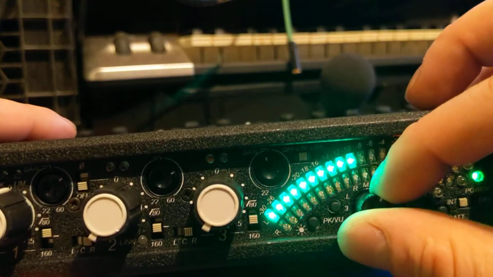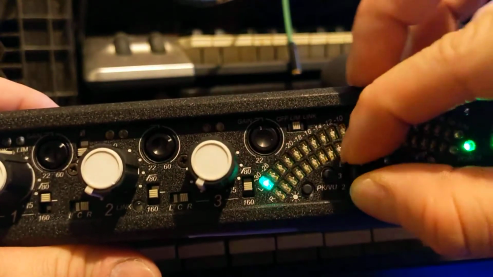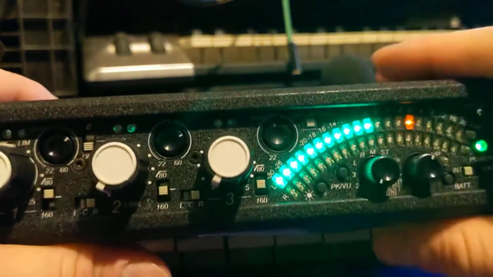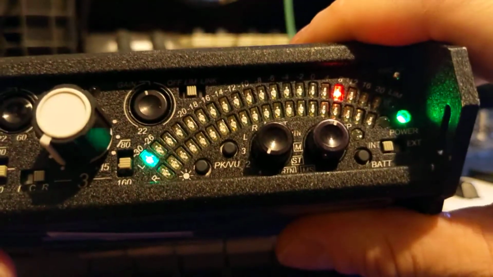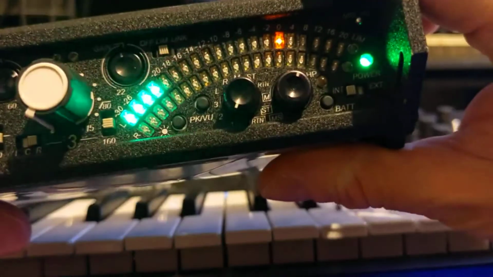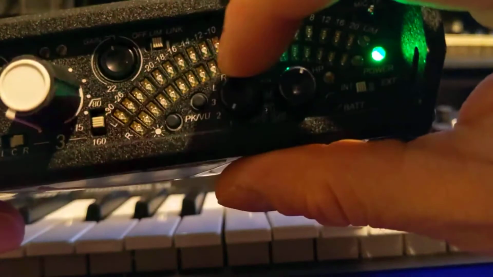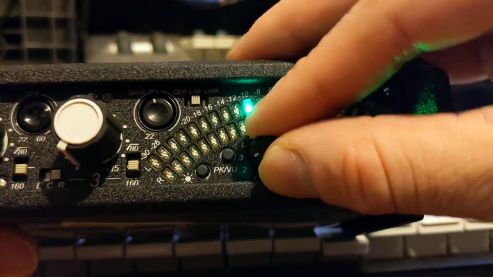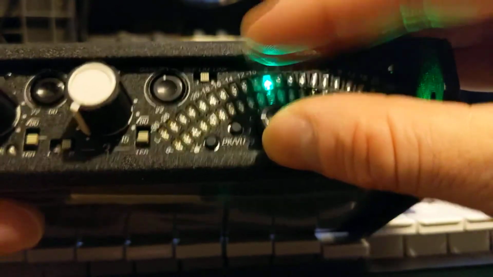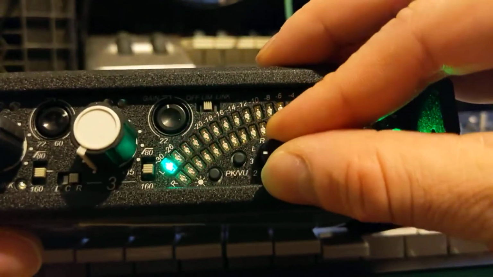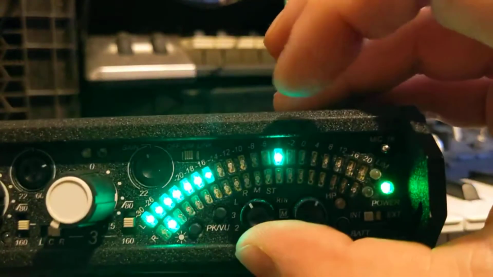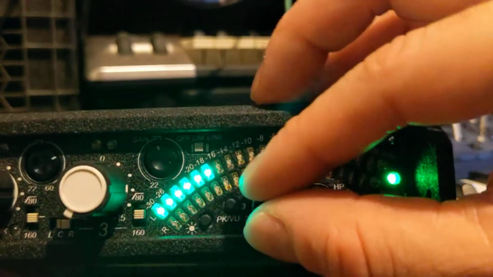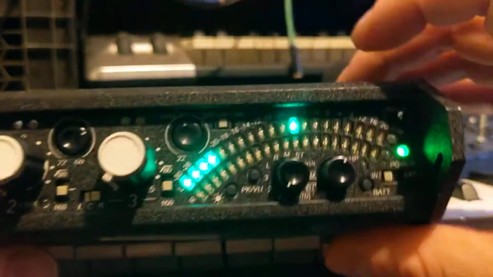All right, so moving over to this switch here. You'll notice it shows a few different settings. Let's focus. The shadow makes it difficult to see, but the first setting down here is number 1. We can go to number 2, number 3. Now we have L, R, M and ST. I'm going to go through what these mean.